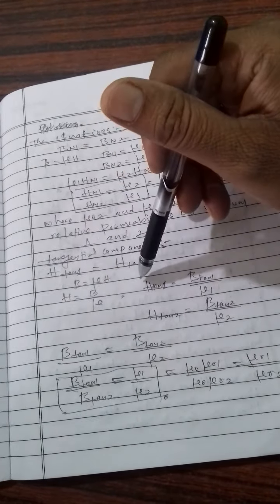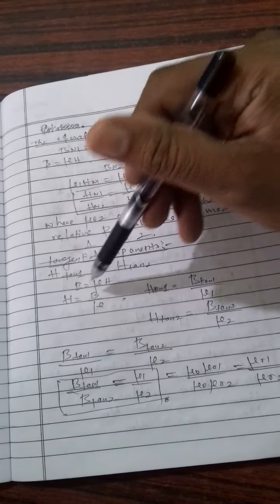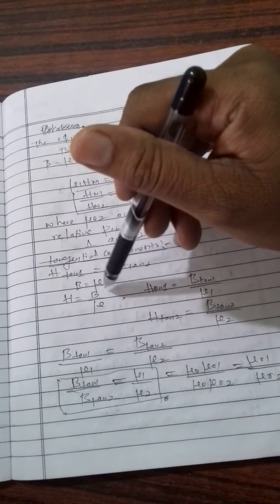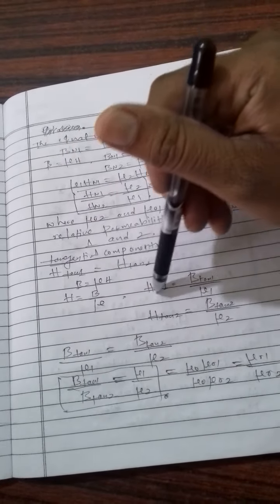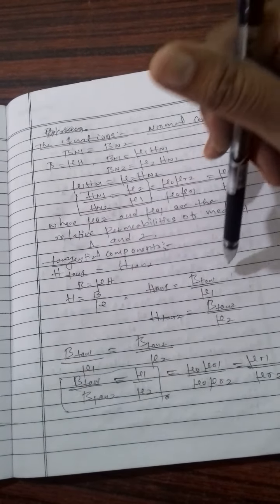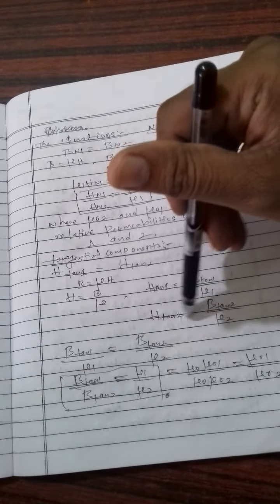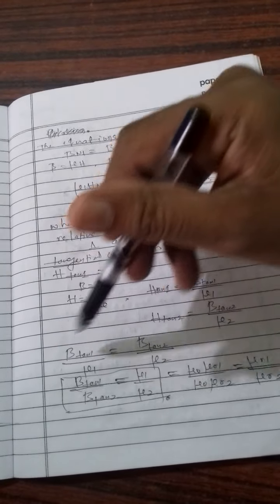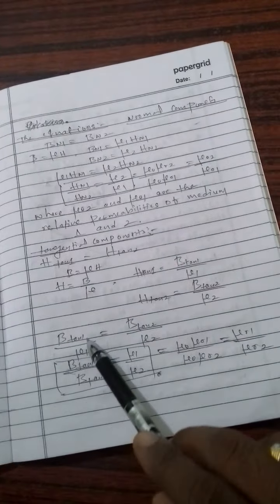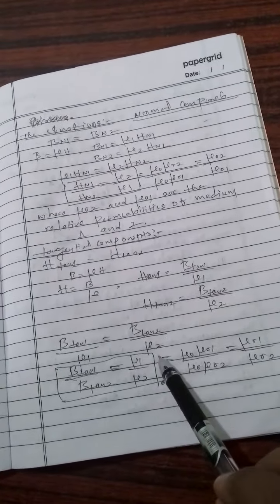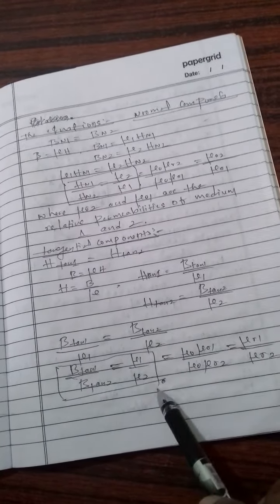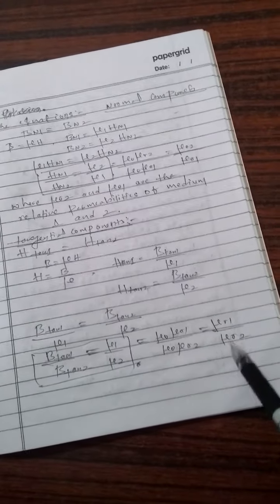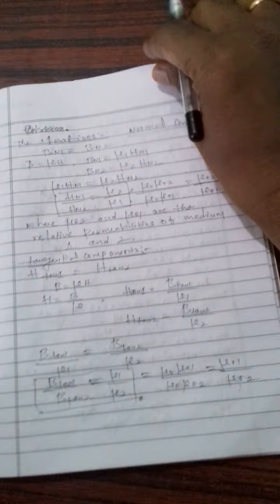Tangential components: Htan1 is equal to Htan2. Therefore, with B equal to mu H, Htan1 is equal to Btan1 upon mu1, and Htan2 is equal to Btan2 upon mu2. Btan1 upon mu1 is equal to Btan2 upon mu2, so Btan1 is equal to Btan2 times mu1 upon mu2, equal to mu r1 upon mu r2.